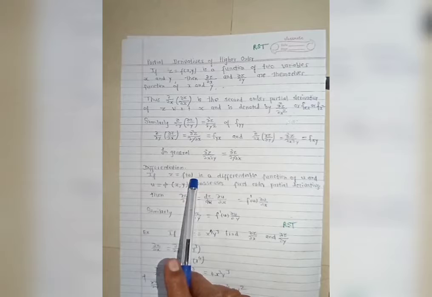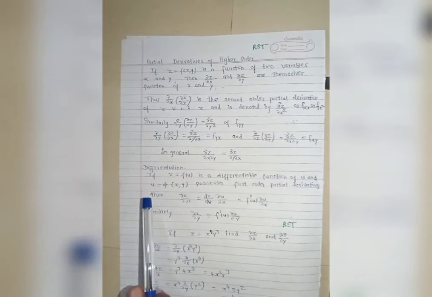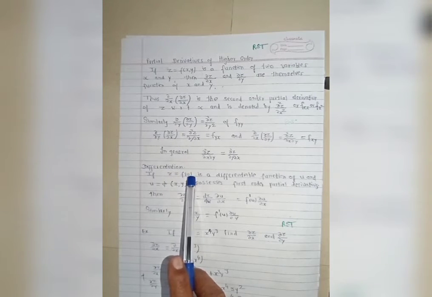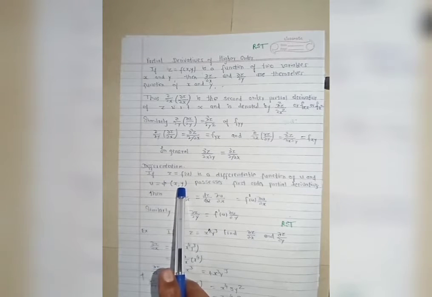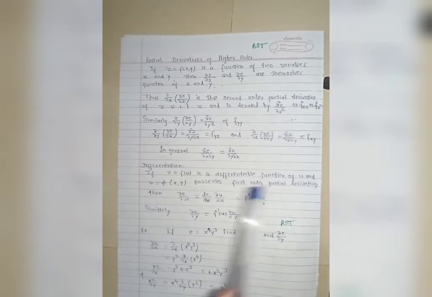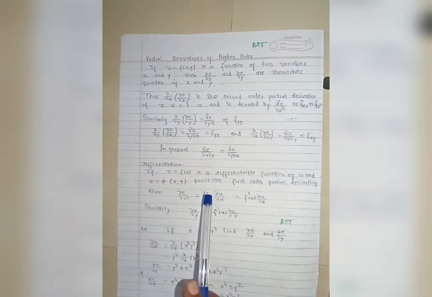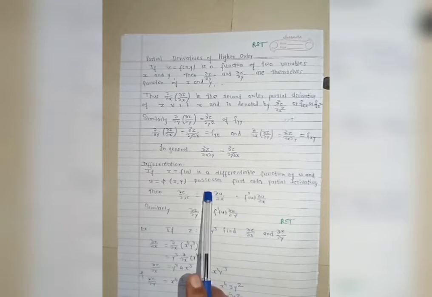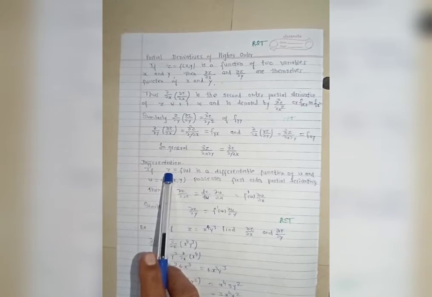But now consider differentiation. If z equals f of u is a differentiable function of u and u equals phi of x y, that means z is a function of a single variable, but this u is a function of more than one variable, possessing first order partial derivatives, then delta z by delta x equals dz by du into delta u by delta x, which is equal to f dash u into delta u by delta x. That means z equals f of u.